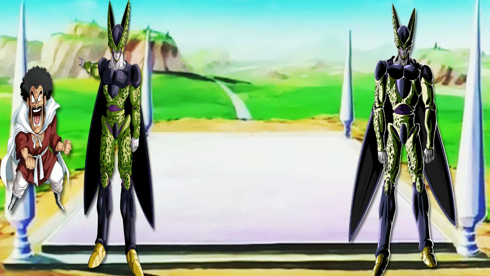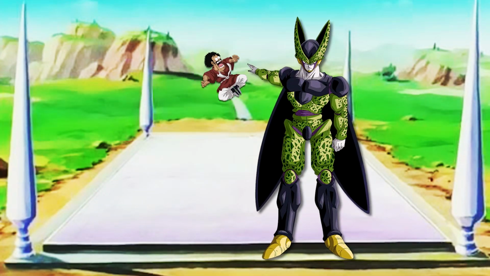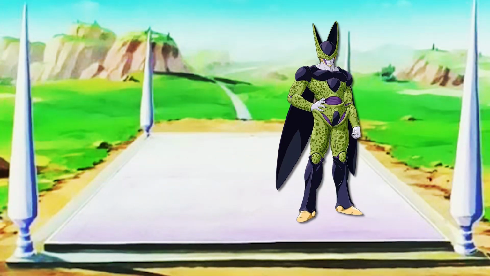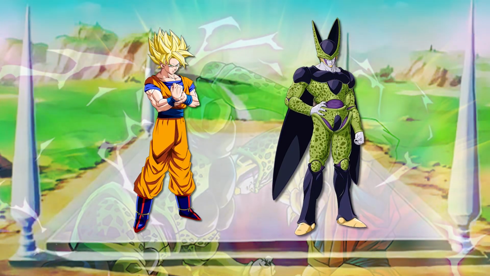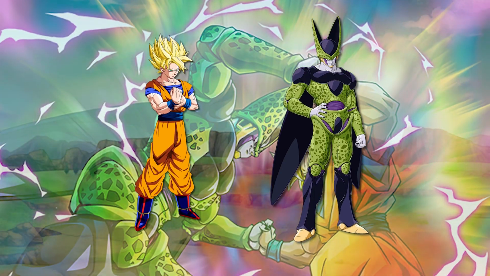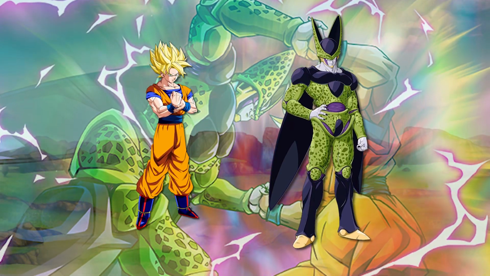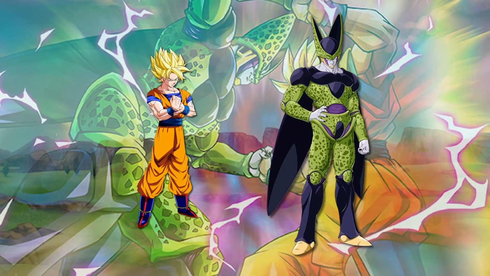The Cell Games arrive, and Cell quickly defeats Mr. Satan first, before moving on to the real fights, starting with none other than Goku. They have a good fight, with Cell even destroying the ring so that they can really just have a proper all-out fight, with no confinements and no rules.